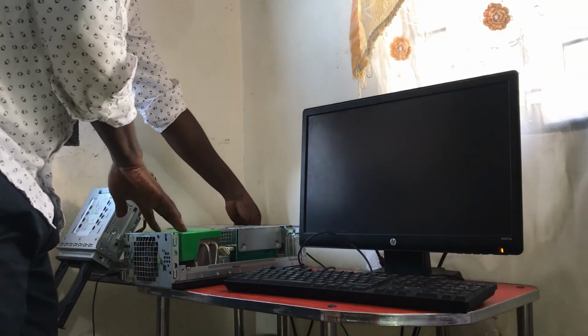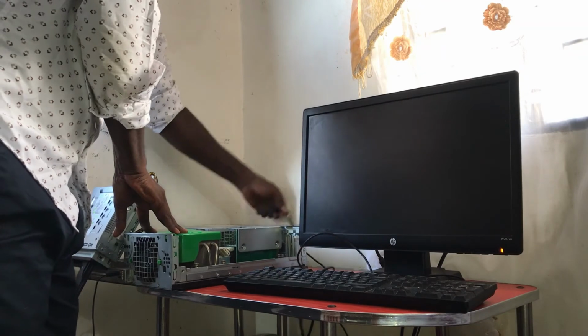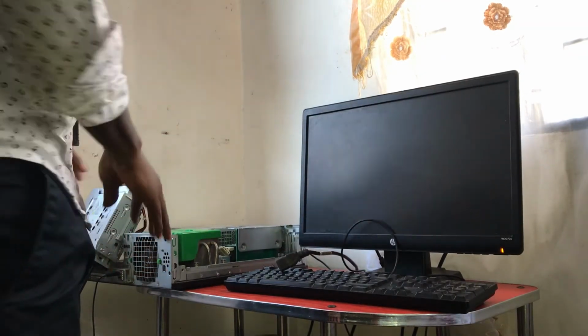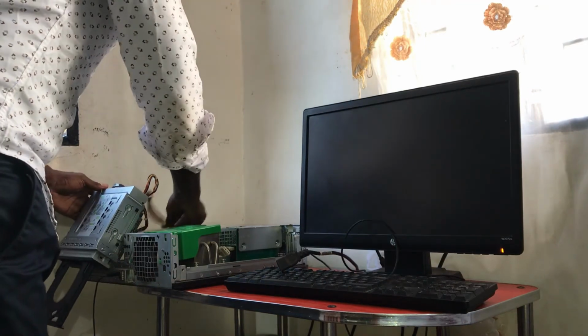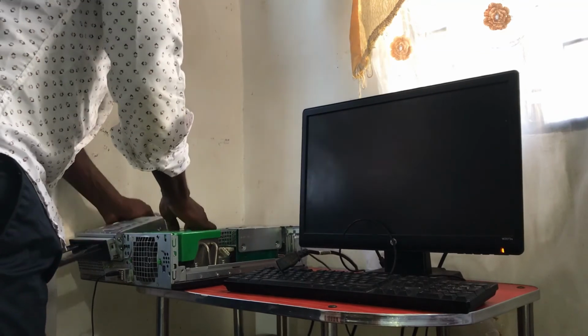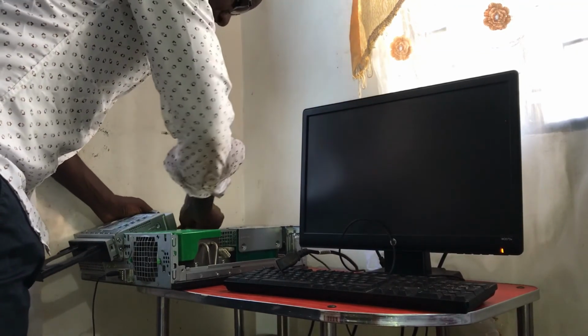Remember, when you want to do anything, unplug the power cable first. This power cable should be unplugged. Now I'm free. Put it back to the normal position. Keep it ready.